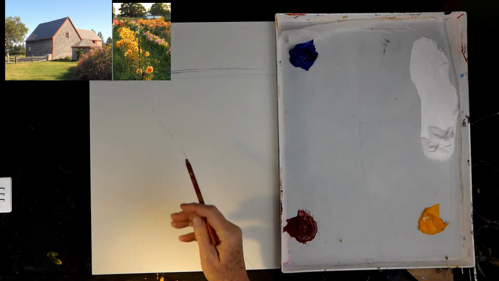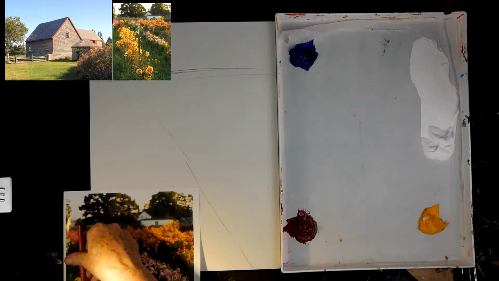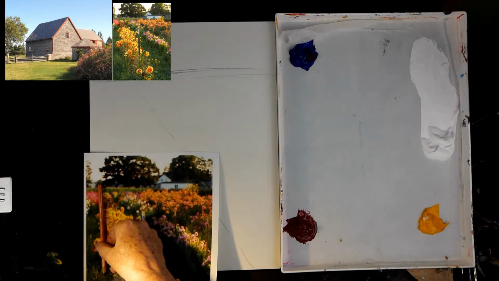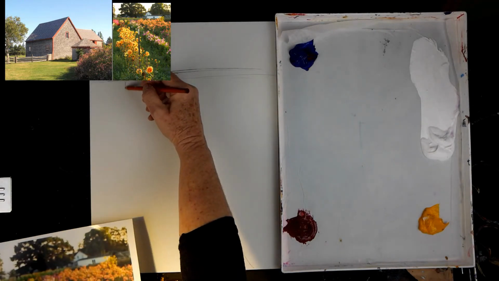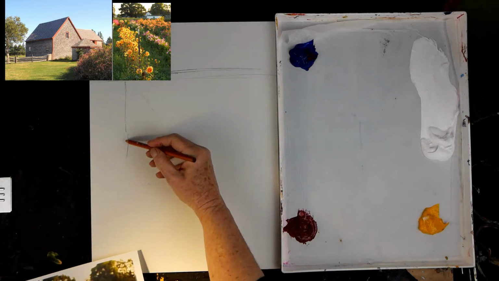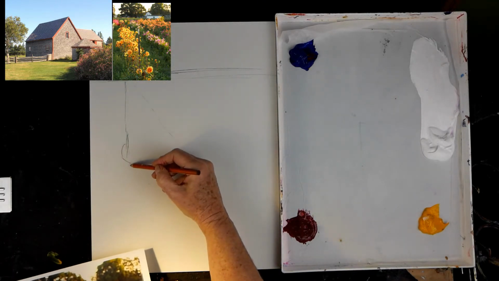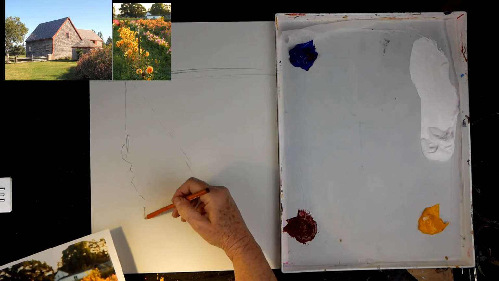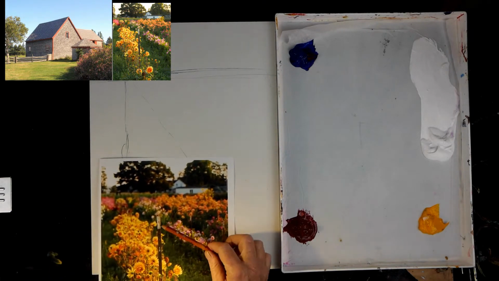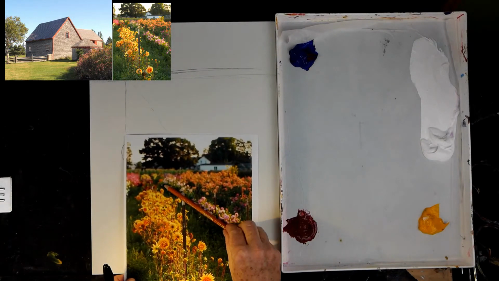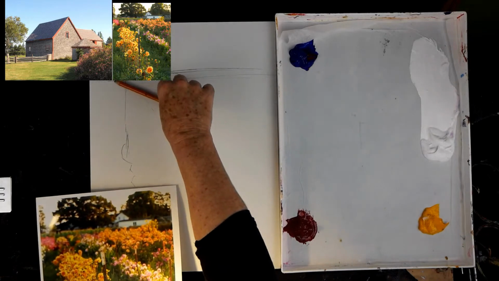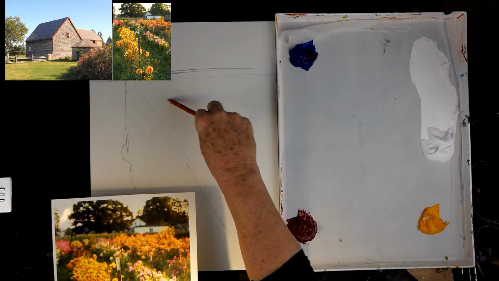Now, am I using a ruler? No. Why? Because it's plants. Okay, the top of this is just about straight down. And then it starts to angle back a little bit because the plants are thinning out. This angle goes right to my vanishing point, the angle of the tops of the pinks.